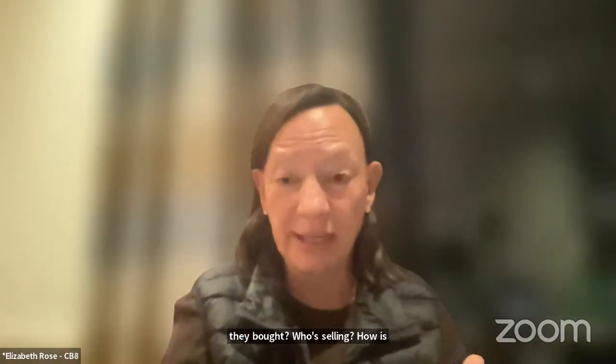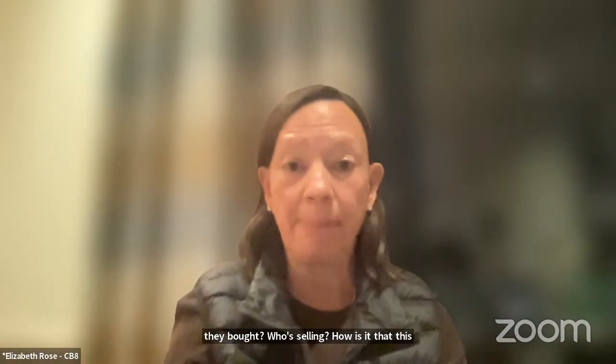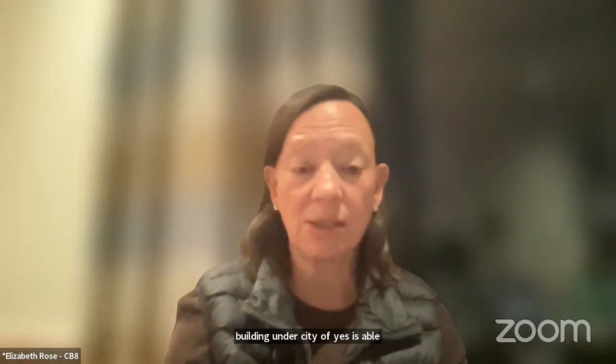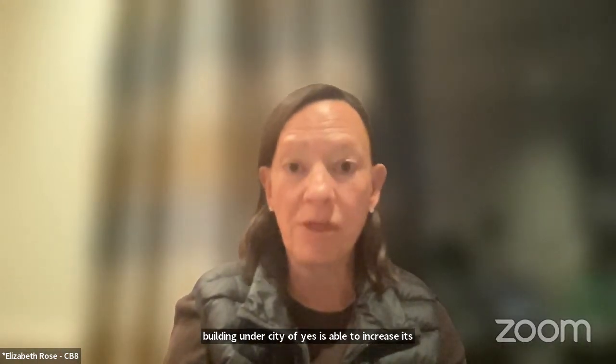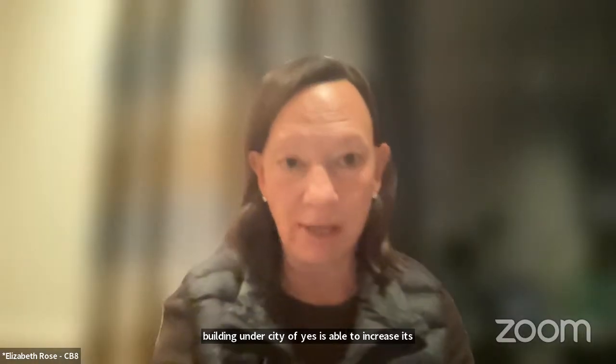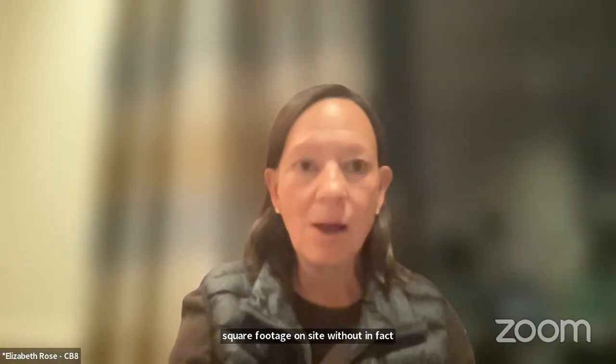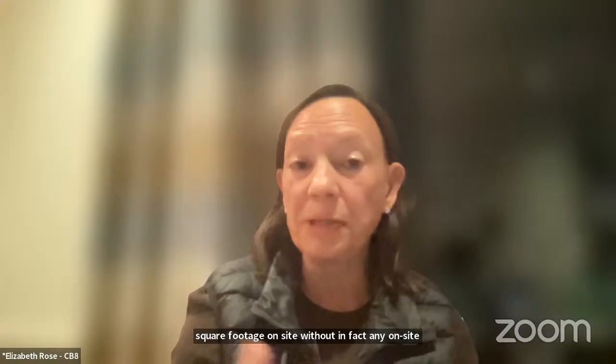What have they bought? Who's selling? How is it that this building under City of Yes is able to increase its square footage on site without, in fact, any on-site affordable housing? What is the rate that is being paid?